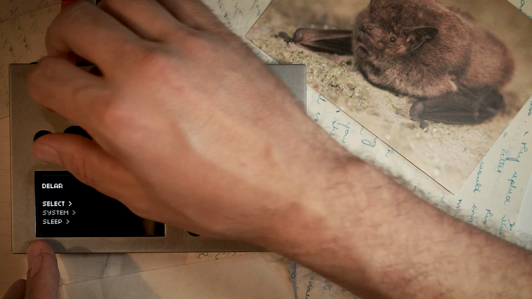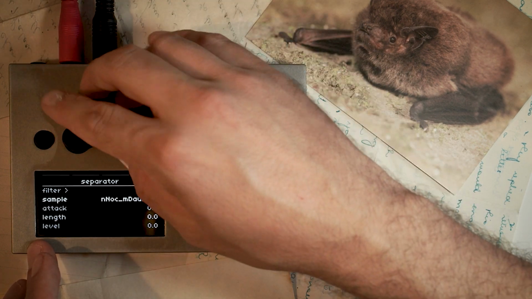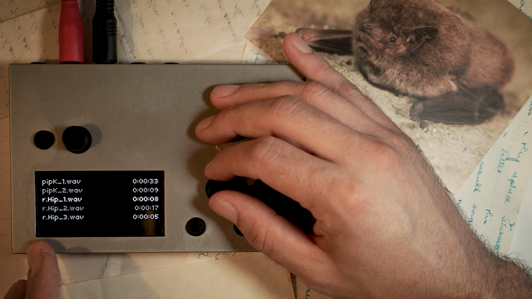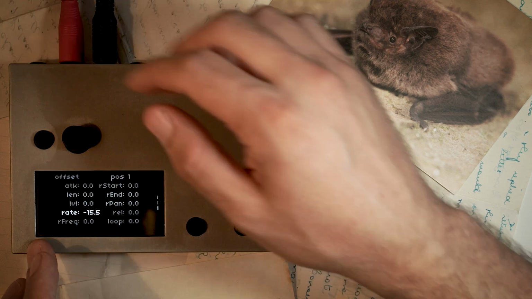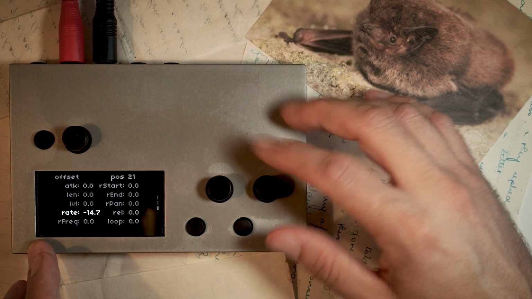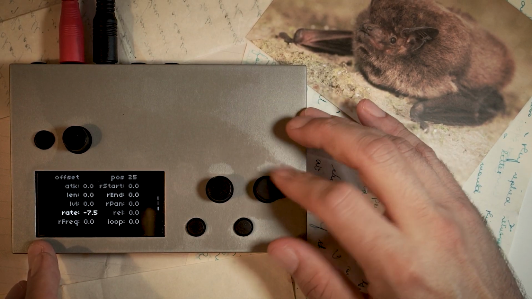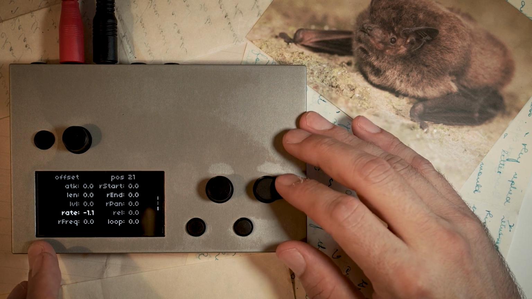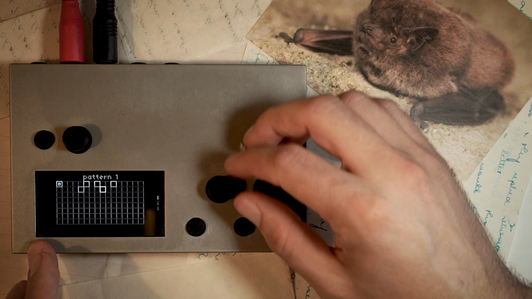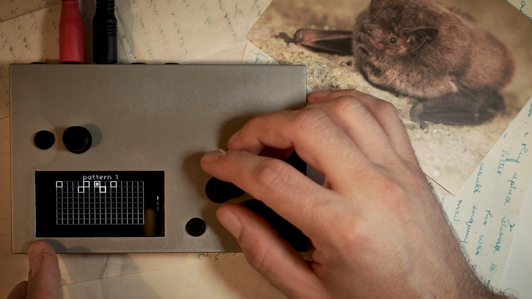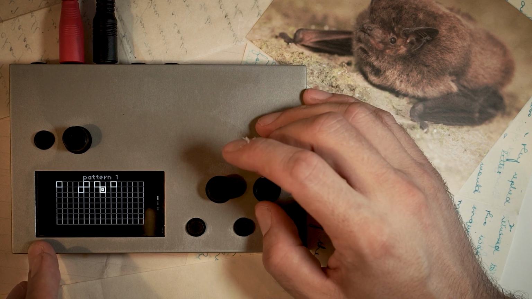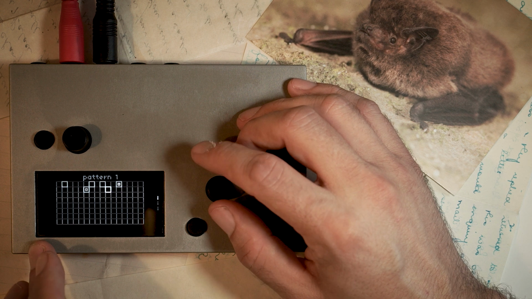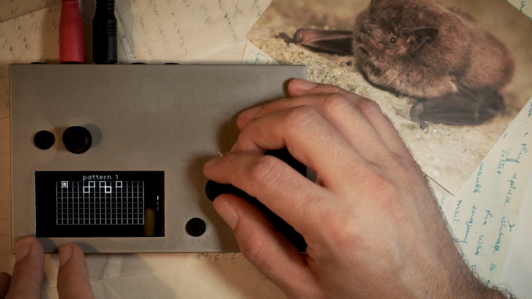Maybe we can try another sample. Maybe we can use a pipka. And let's just put it here. Well, that's quite, it's galloping. And I think if you move K2, it's going to move the whole thing.